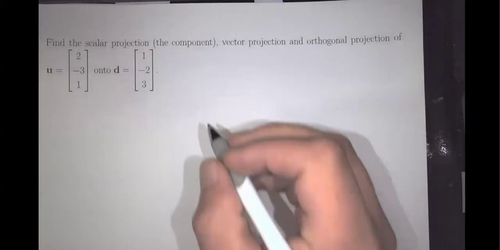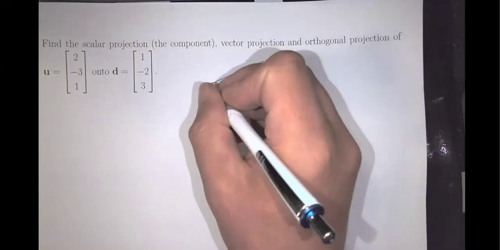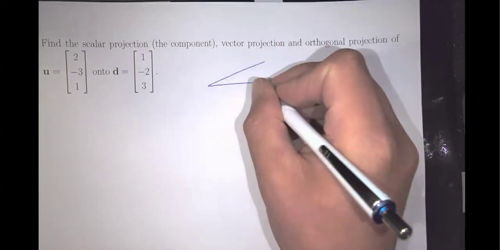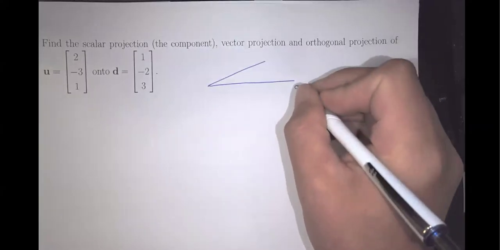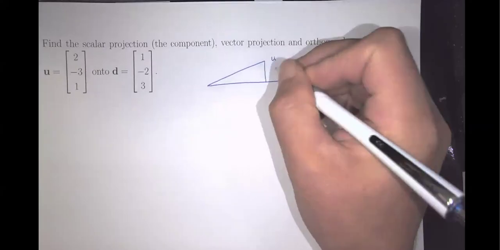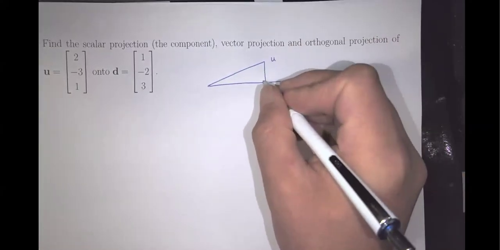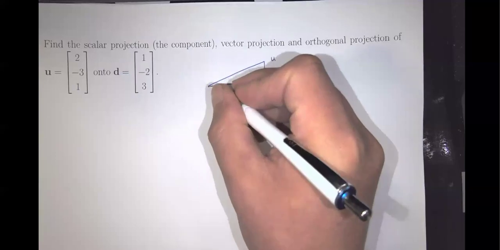In this example, we're going to find the scalar projection, the vector projection, and the orthogonal projection of U onto D. Now, just to recall, if we look at a vector U and a vector D, the vector projection of U onto D is this vector right here.